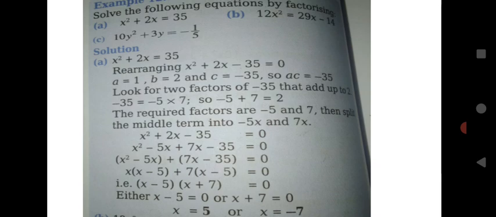So what are the two factors of minus 35? You have minus 5 and 7, because minus 5 times 7 will give you minus 35. So let's see if it will give us 2. Minus 5 plus 7, at the end of the day, gives us 2. So these are the perfect factors. The required factors are minus 5 and 7.